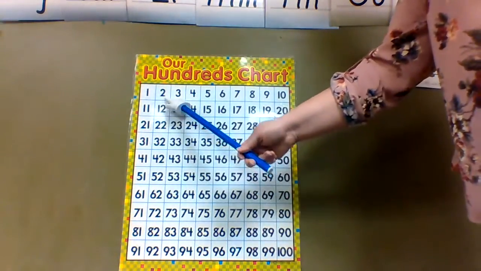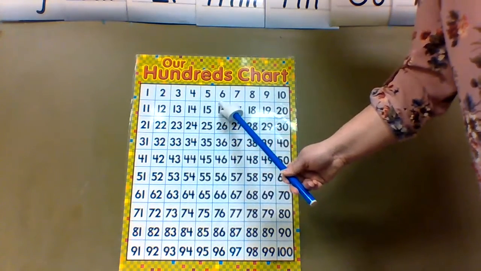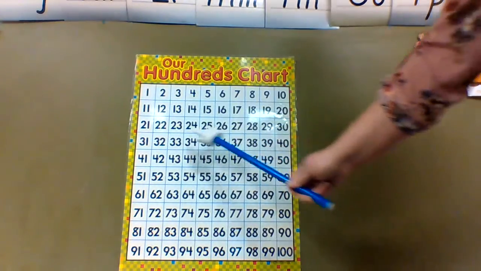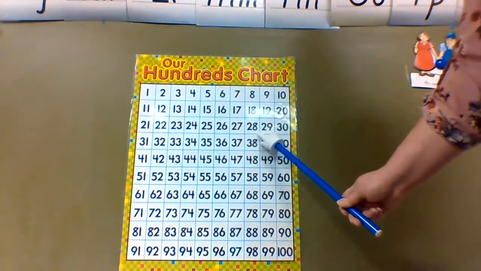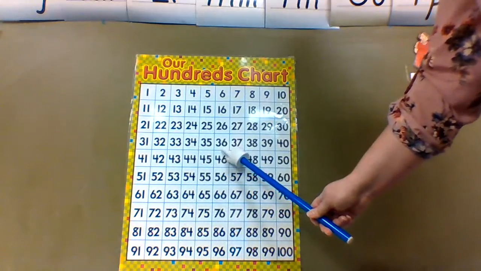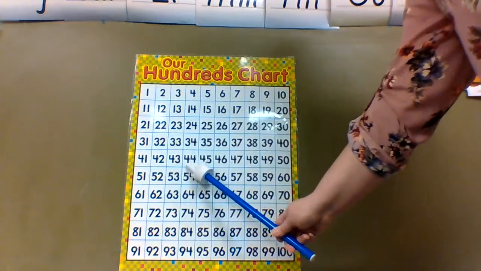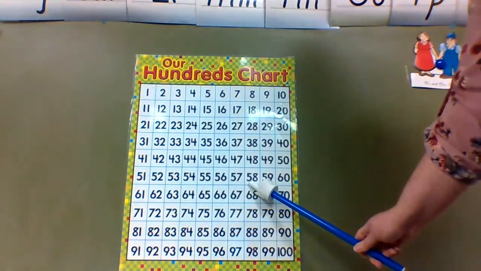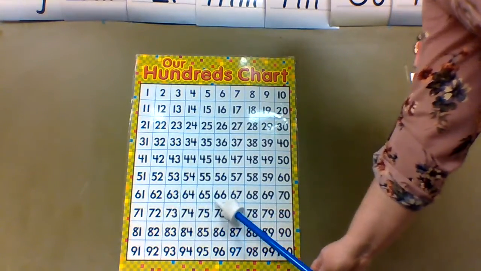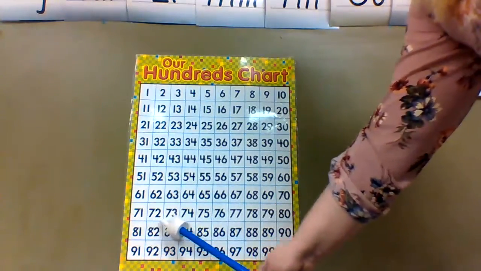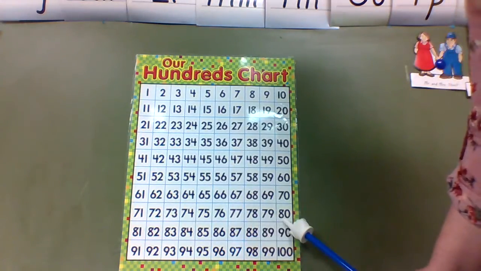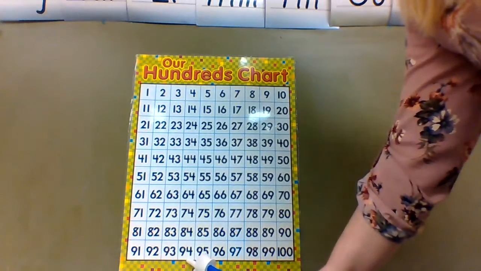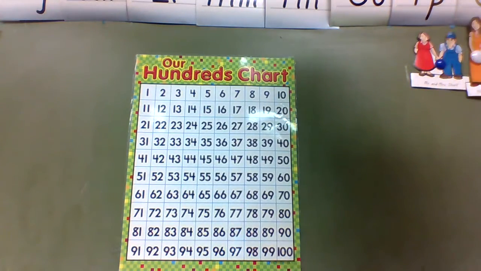Now by twos. Start with number 2. 2, 4, 6, 8, 10, and on through 100. Good job.